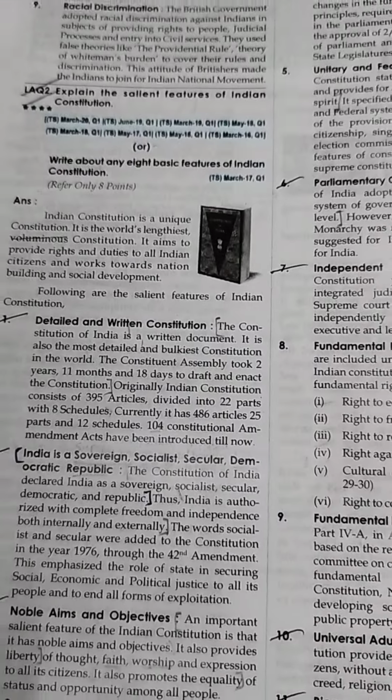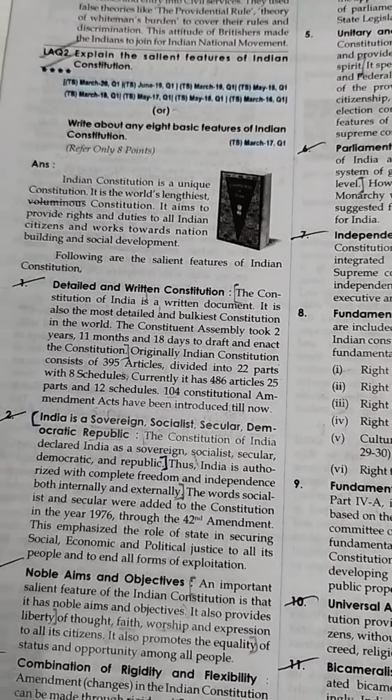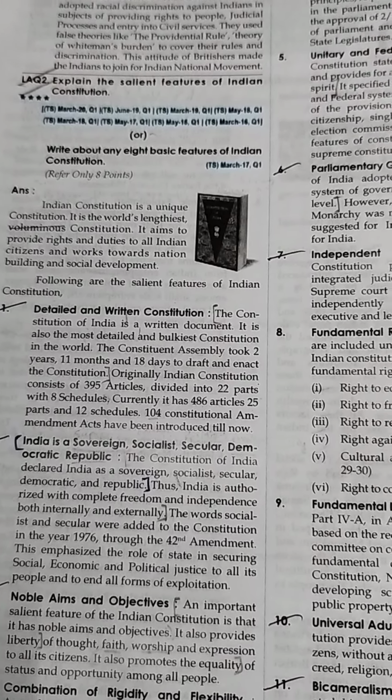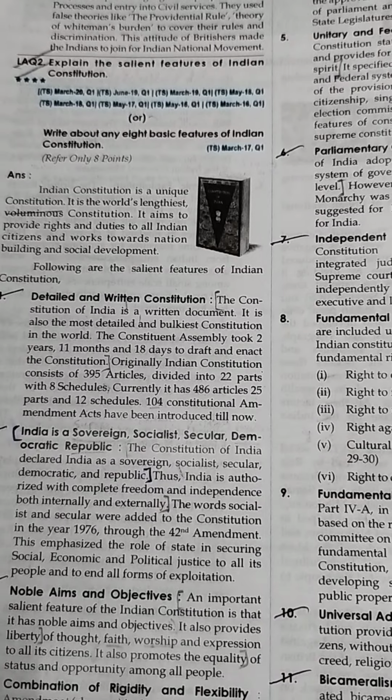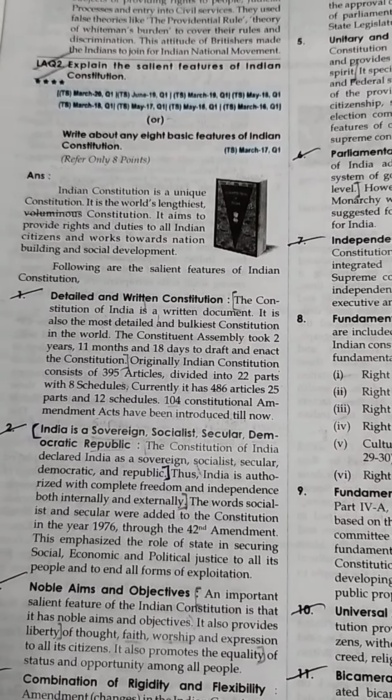Today I'm going to explain the salient features of the Indian Constitution. It's for Inter second year political science. Let's get into the video.